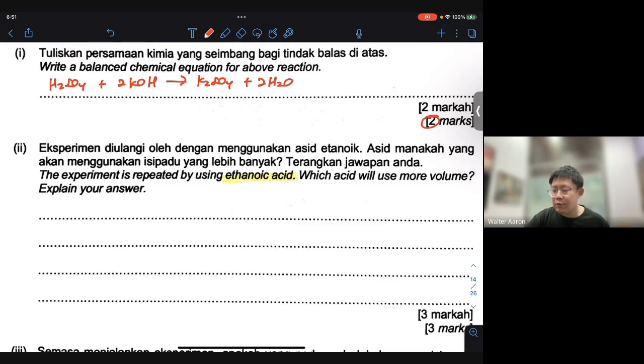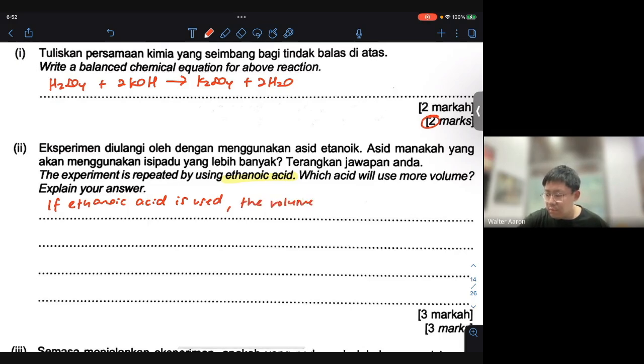So in this case, all you have to do is just say that if ethanoic acid is used, the volume of acid needed will be higher. Okay. So next, now I justify why.